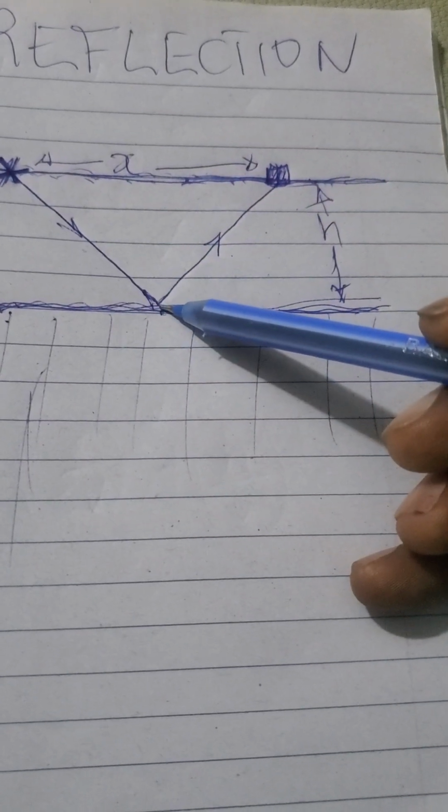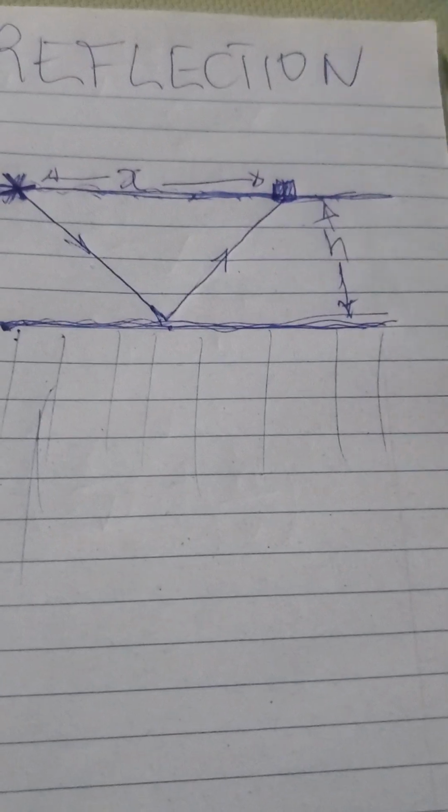Assume the thickness of this first layer is h, and then all the way when these waves travel from the source to the interface and to the geophone, they will use the total time.